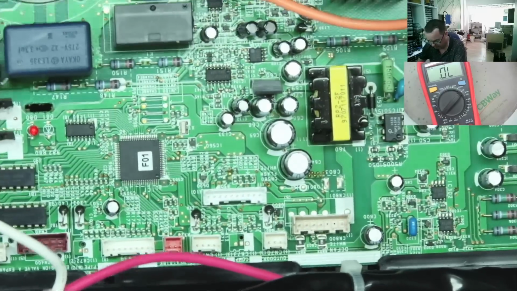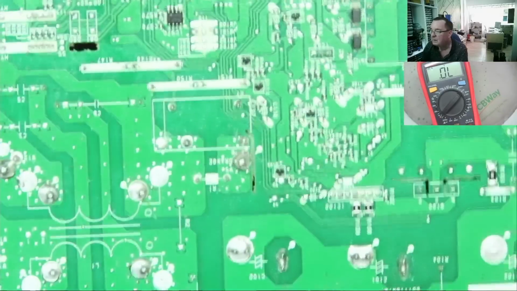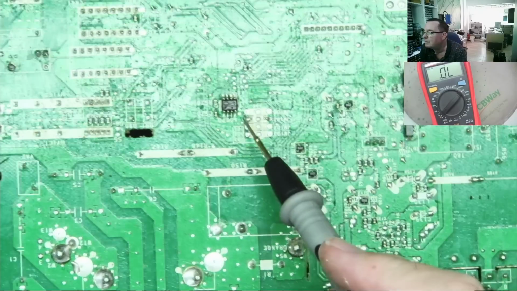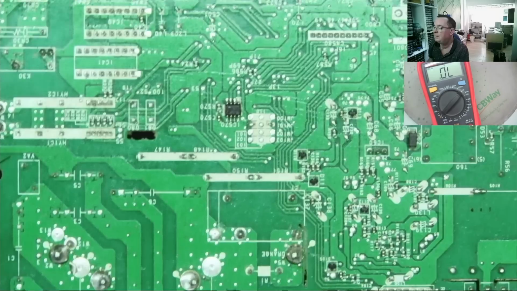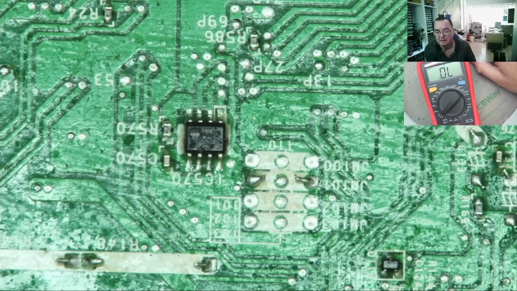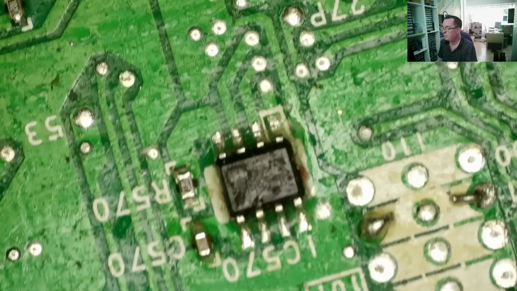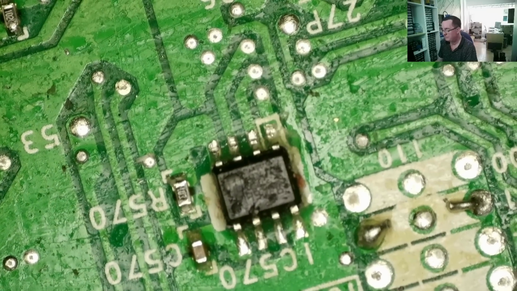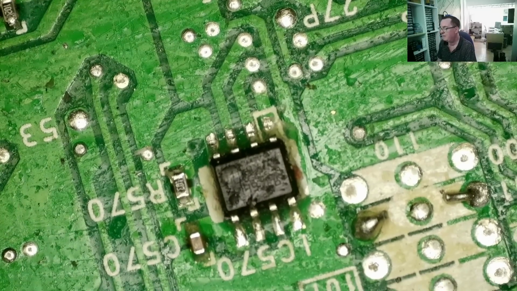Other side of the board. Ah, that looks like it could be an EEPROM. Let me get the microscope. It's a bit hard to read that. You are covered in gunk. Let's try and just clean that off with a bit of ISO.